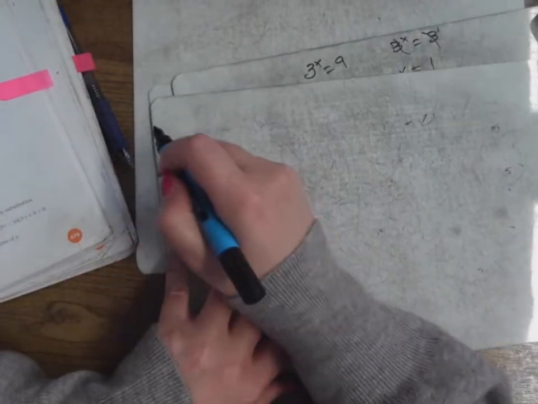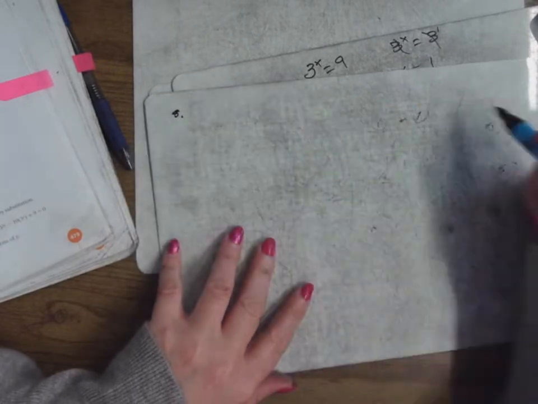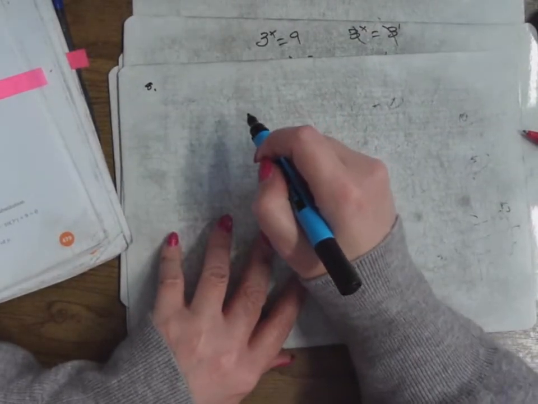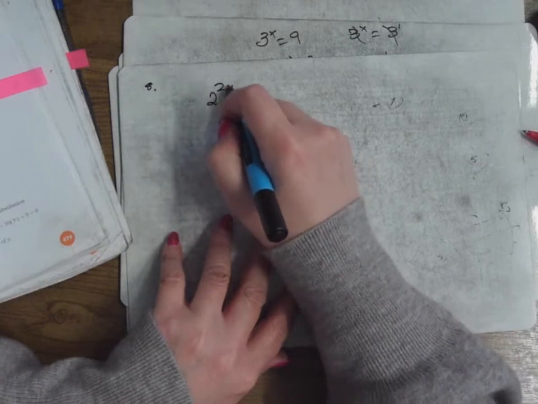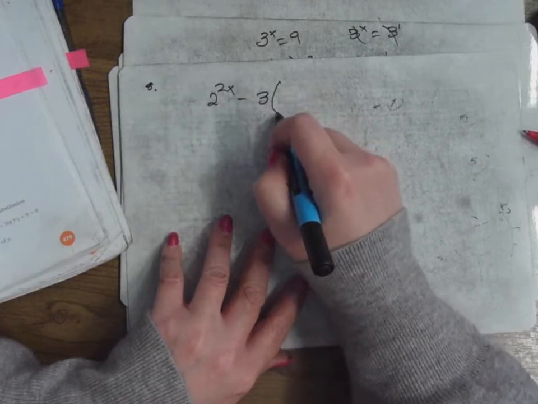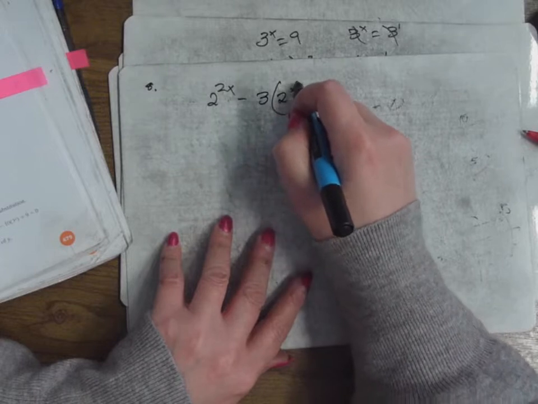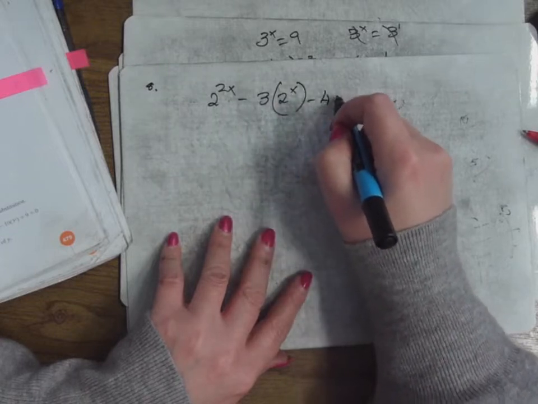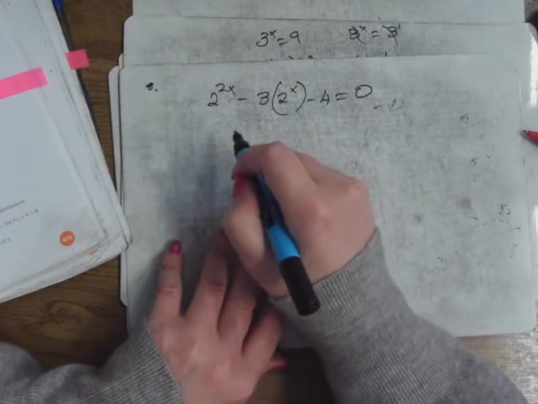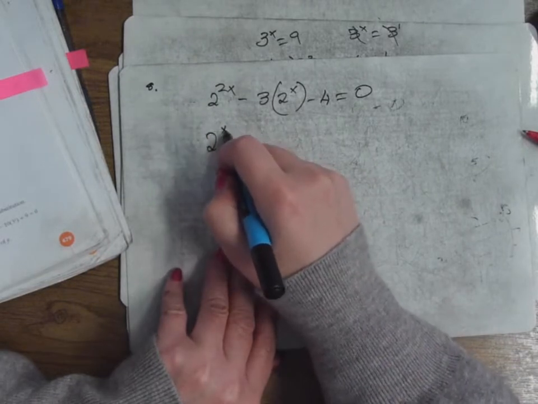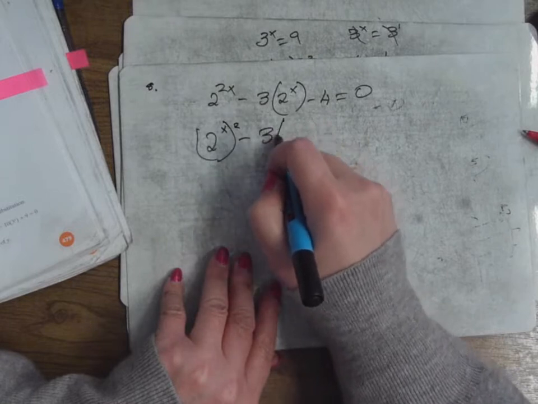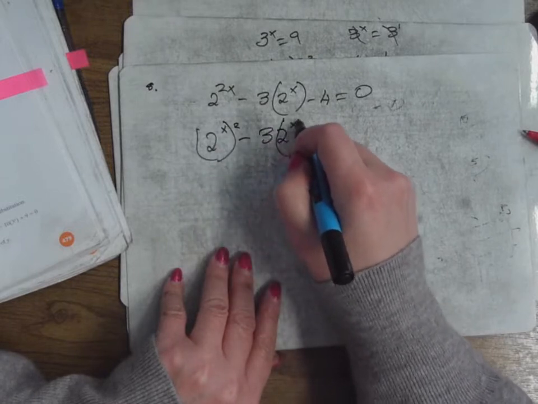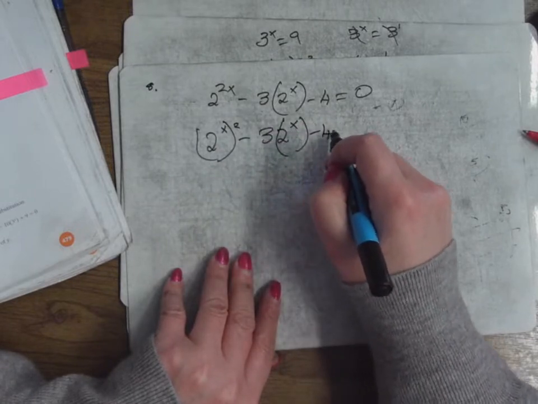Okay, number 8 is the exact same except they don't tell you what to substitute. So we have 2 to the power of 2x minus 3 times 2 to the power of x minus 4 equals 0. I'm going to change that to 2 to the power of x all squared minus 3 times 2 to the power of x minus 4 equals 0.